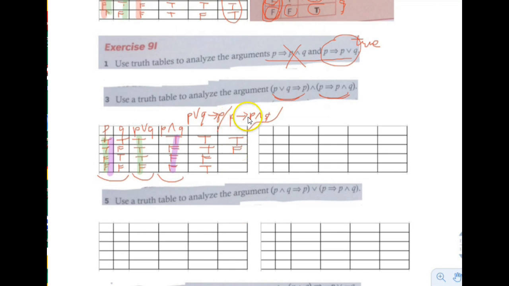Okay, now does P imply P and Q? So P and Q is this one, P is this one. So does P imply that? So does true imply true? Yes, that's good. True imply false? No, true cannot imply false. True always implies true, so that's false.